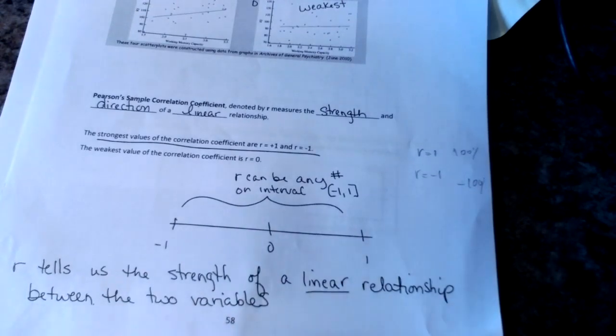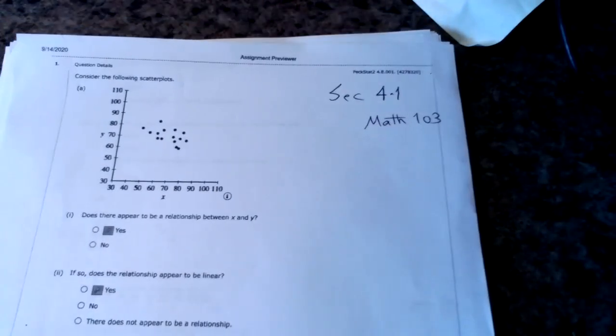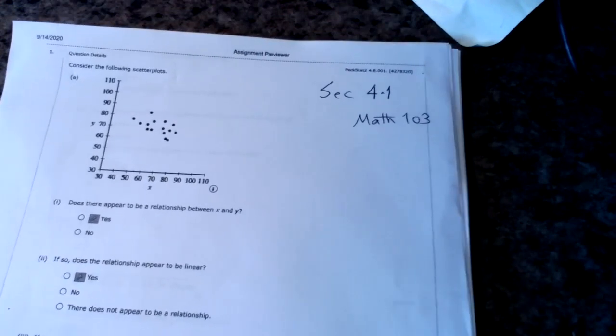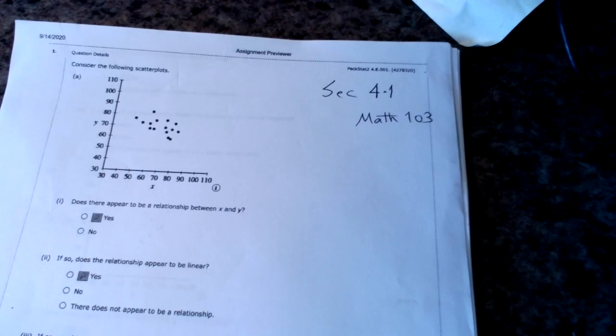So the R value shows the linear relationship between two variables, X and Y. Now let's look at some examples here. Look at this scatter plot. Does it appear to be a relation between X and Y? Yes, you could easily put a line through it, right?